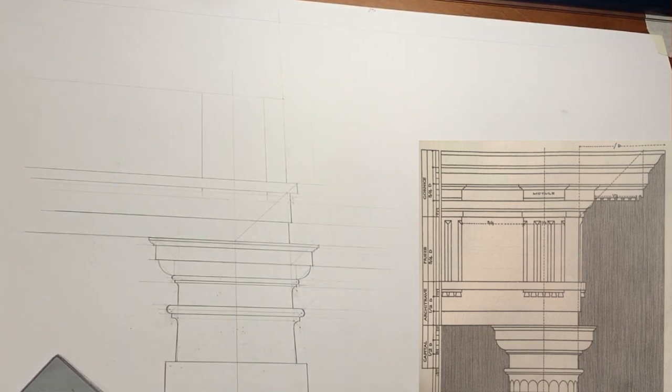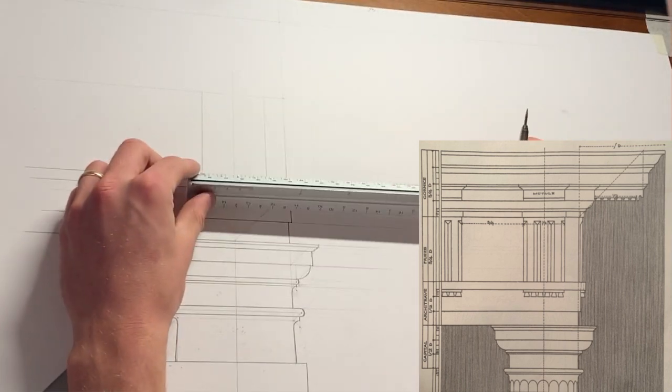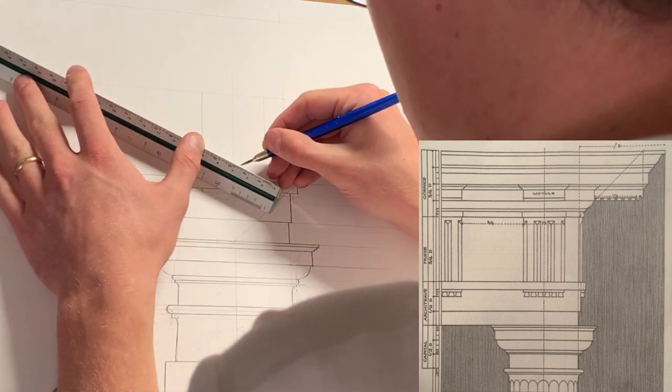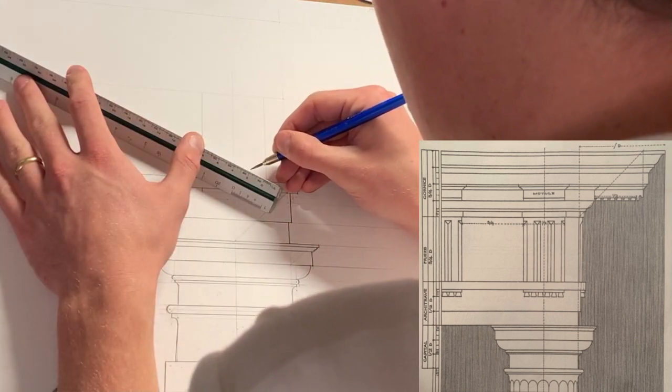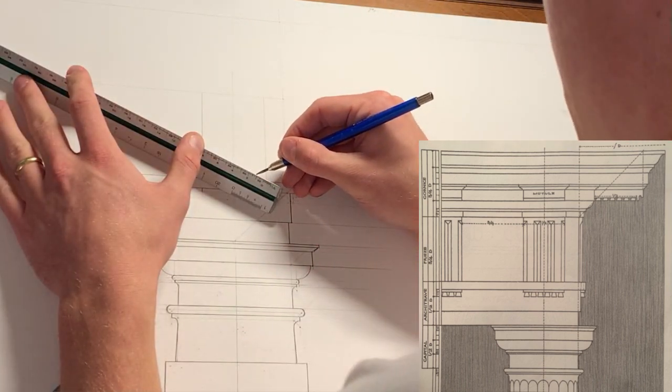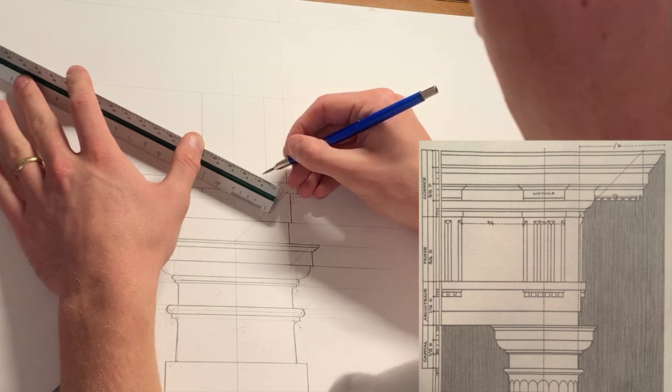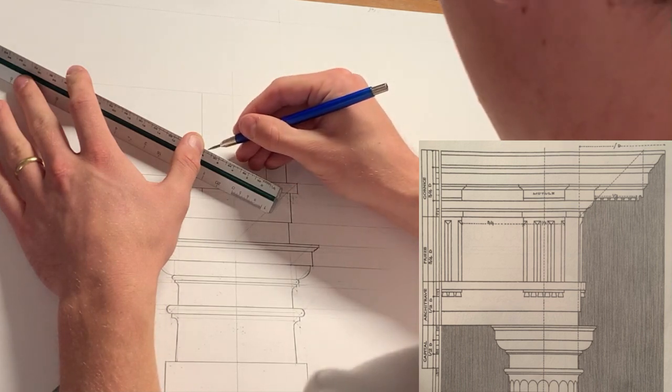So now what you do is, let's see, 1, 2, 3, 4, 5. 1, 2, 3, 4, 5, 6. Yeah, you separate the triglyph into 12 equal segments. I'm just putting little dots here. It might be a little hard to see, but I'll draw the lines up so you can see shortly.